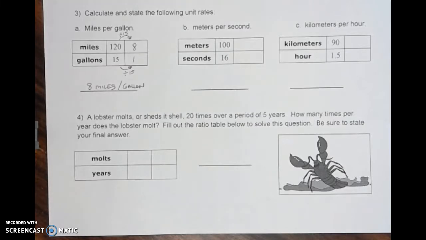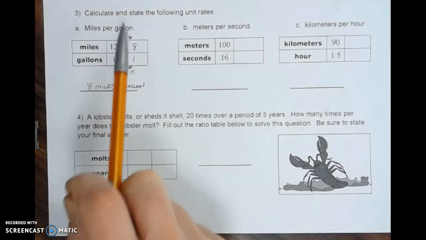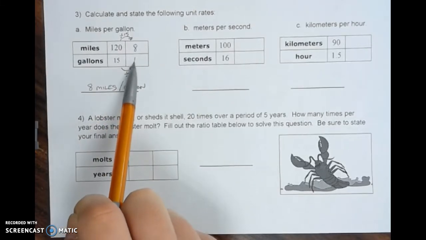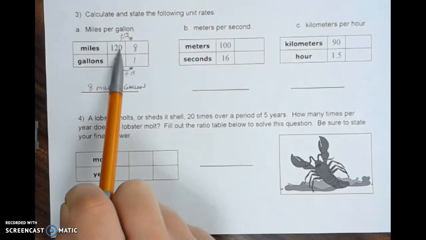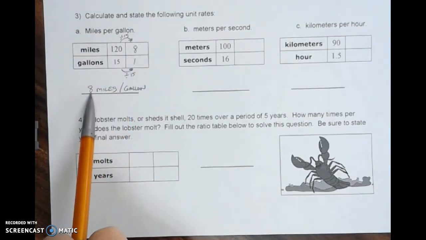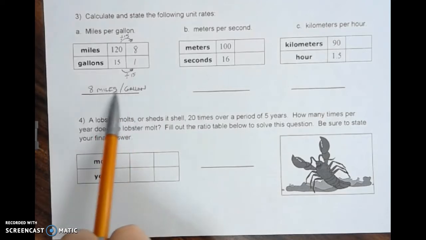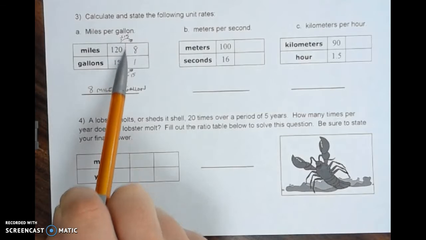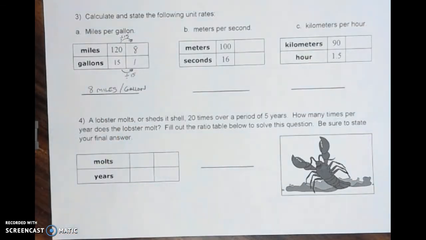In 3A, we wanted to calculate the miles per gallon, so how far they can go with 1 gallon. Well, 15 divided by 15 gets us to our 1 gallon. We do the same thing to our miles. 120 divided by 15 equals 8, and that makes the unit rate 8 miles per gallon. Make sure that you include the units on there, and also make sure that you show in your ratio table how you're coming up with that unit rate.